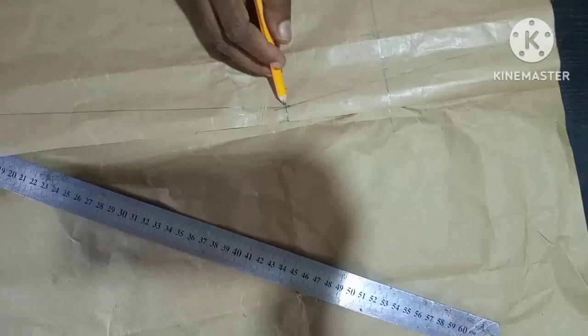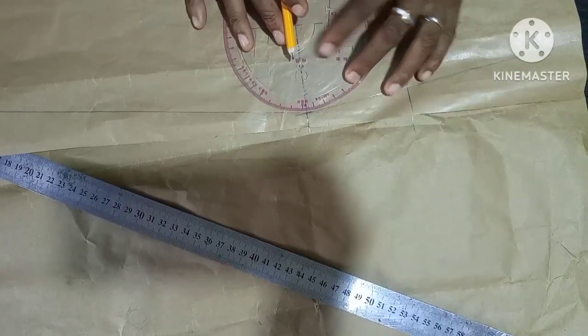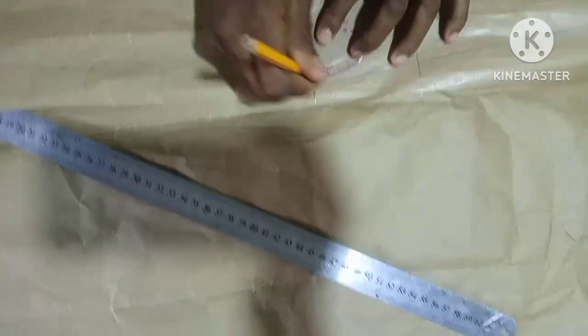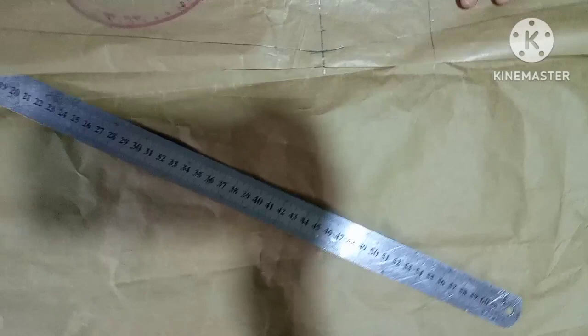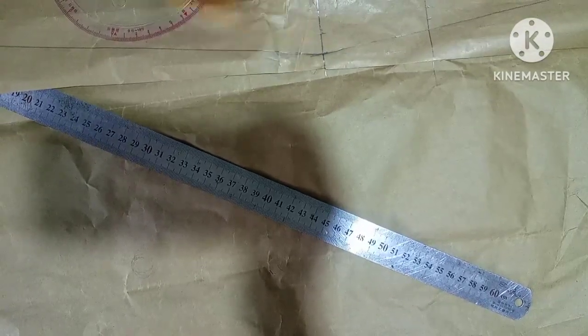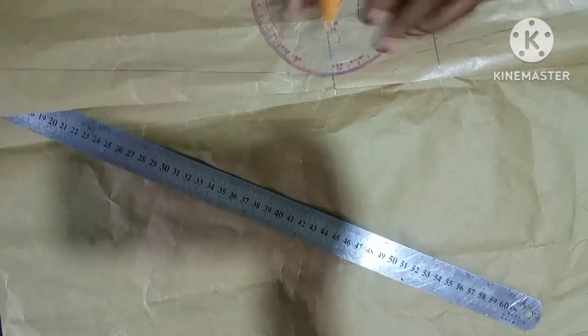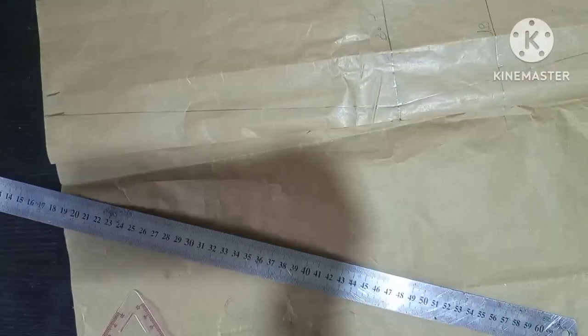So for me not to have a sharp edge here, I'm going to use my hip curve for the roundness. Like this, you can see. So this is the sketching now.